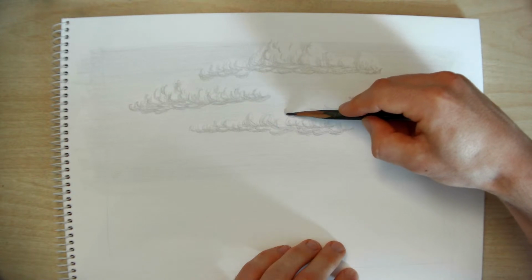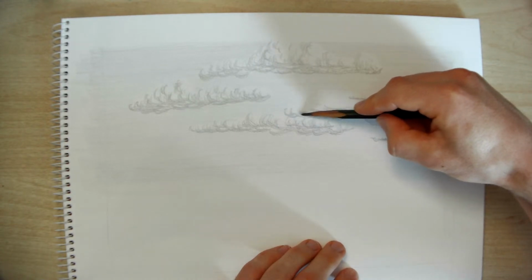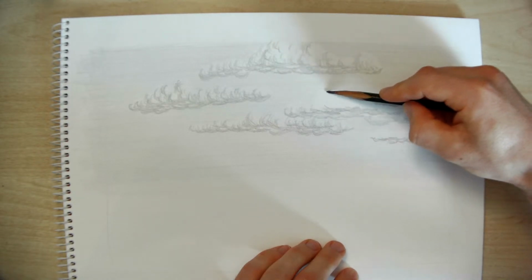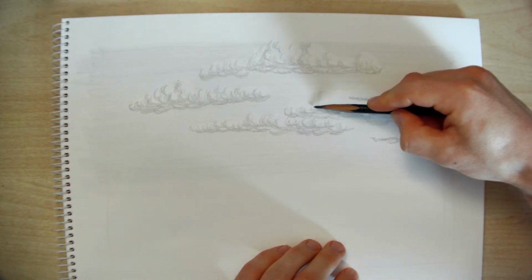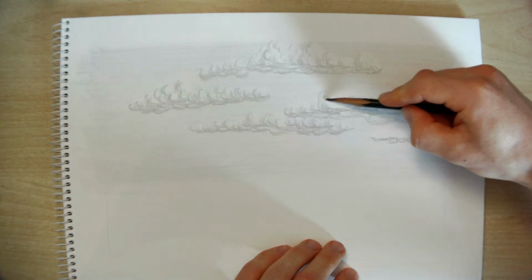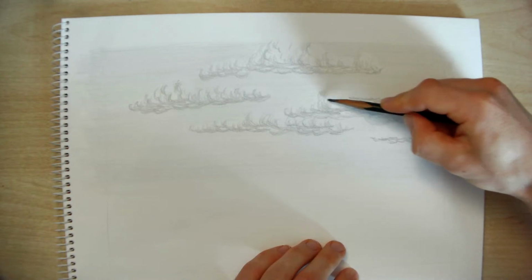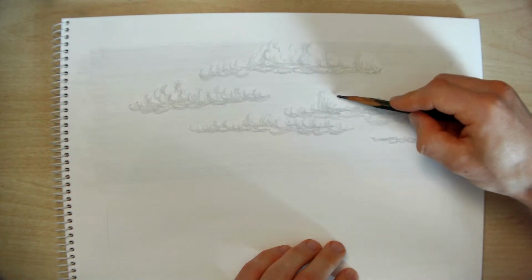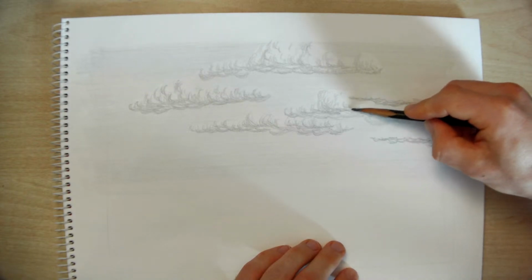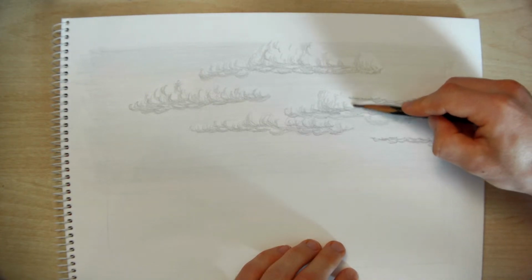Next is this one. Another larger volume right here. That gets a couple more shadows on the left side. Just always the same thing, you know?